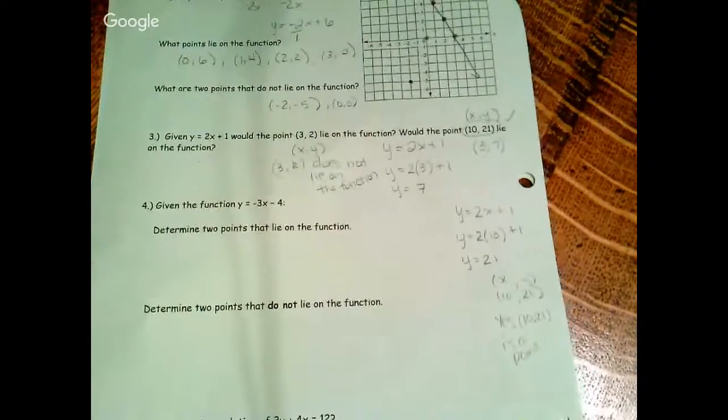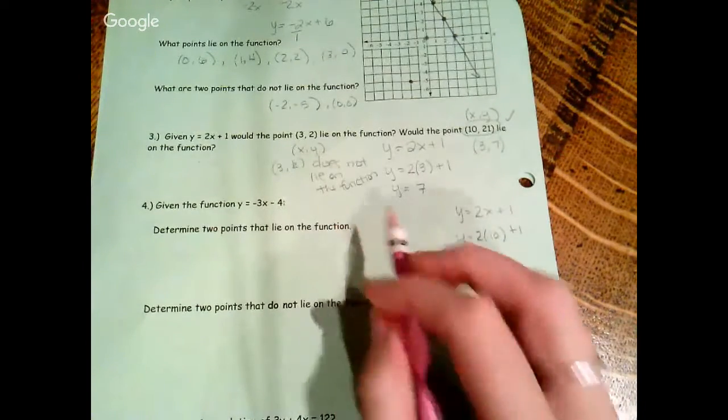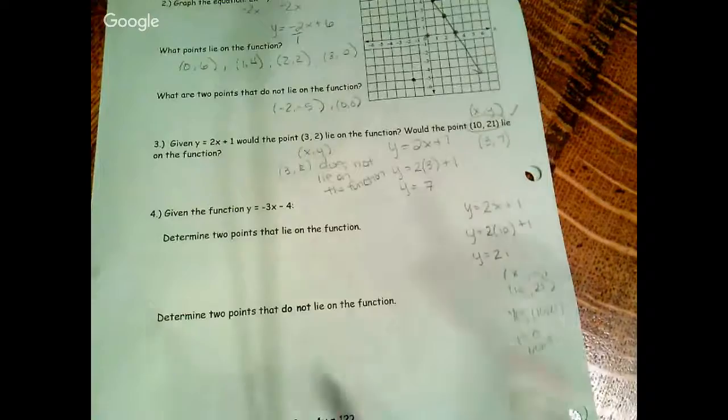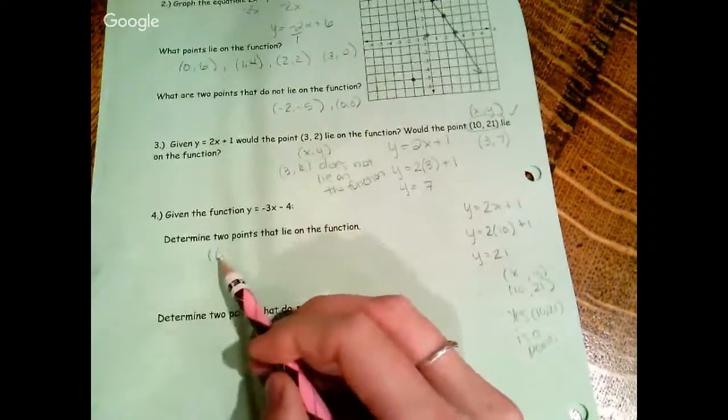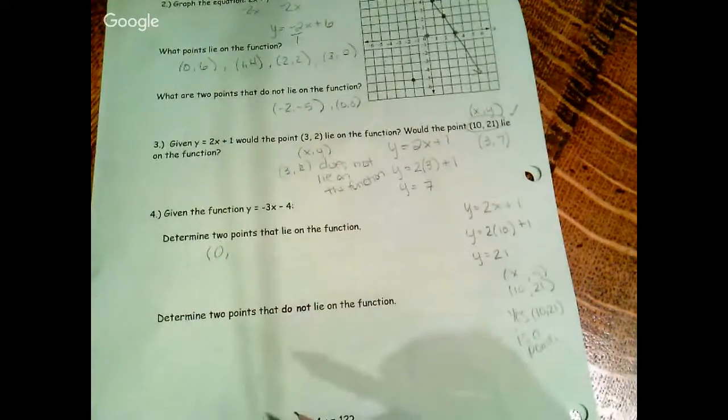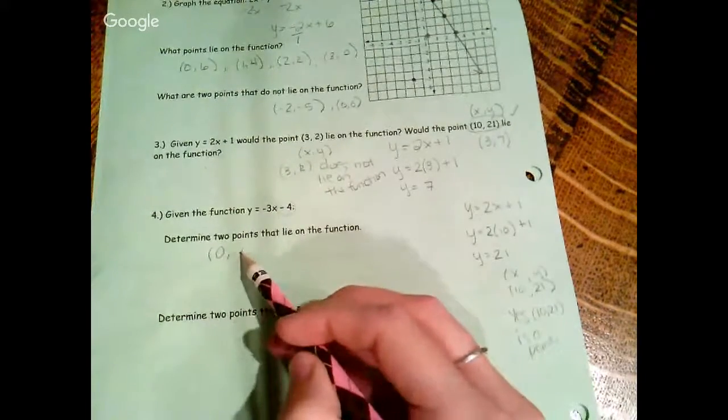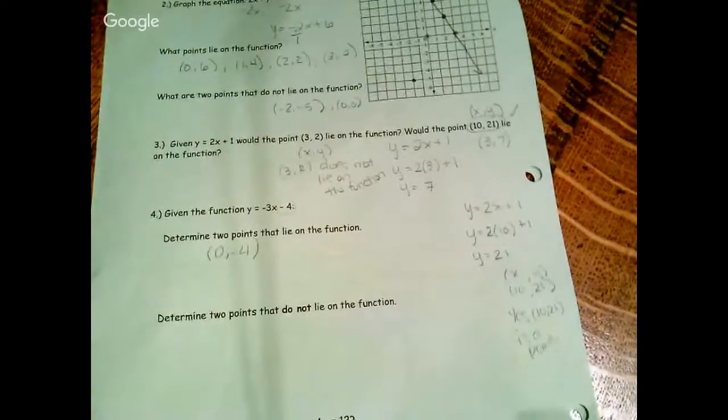All right, so looking at 4, it says, given the function y equals -3x minus 4, determine 2 points that lie on that function. Well, that means I need to pick any 2 x values I want and find the y value that satisfies it when I plug it in. So for me, I am going to pick the point when x is 0, right? We know when x is 0, that's our y-intercept. So when x is 0, what is my y that matches it? Well, here it's -4. So 0, -4, I know is a point on my line.